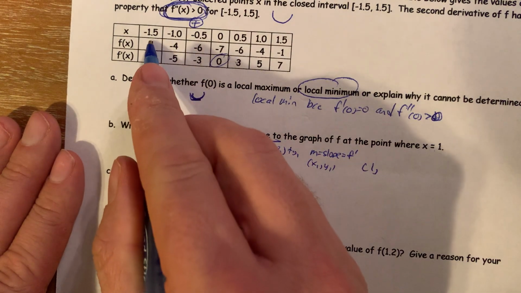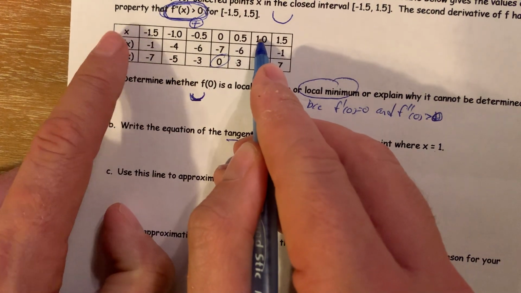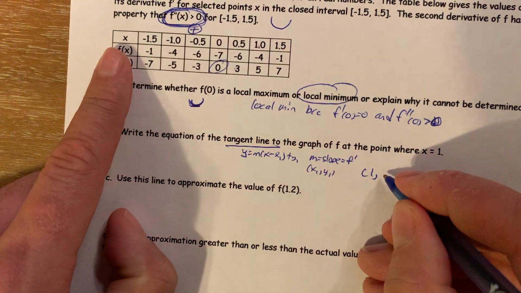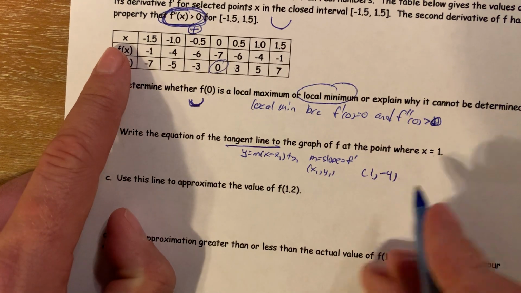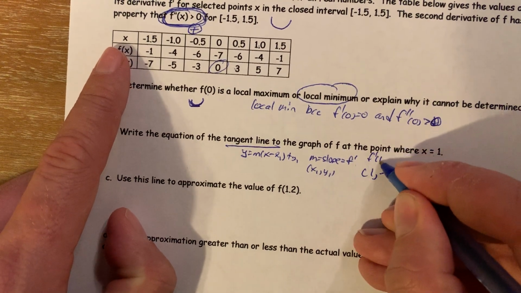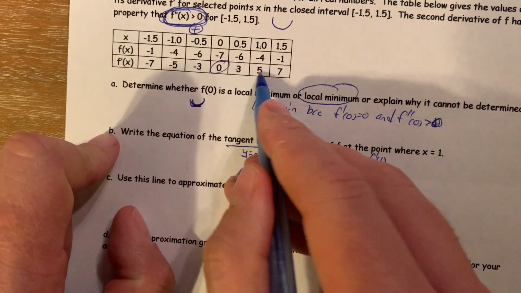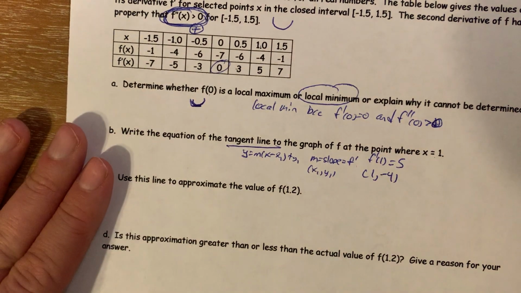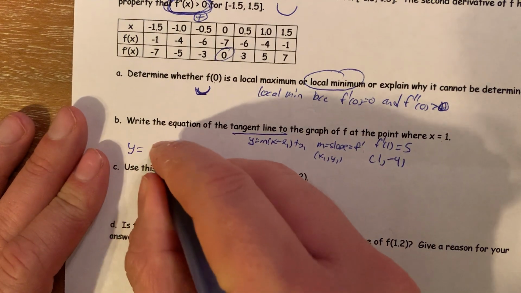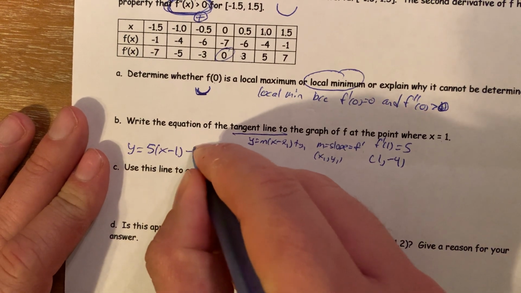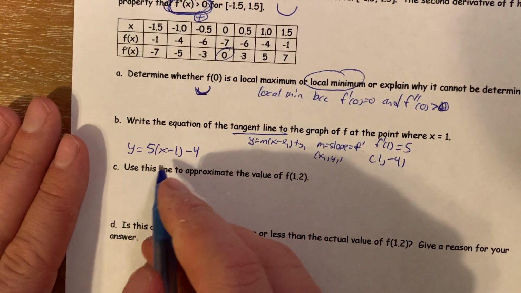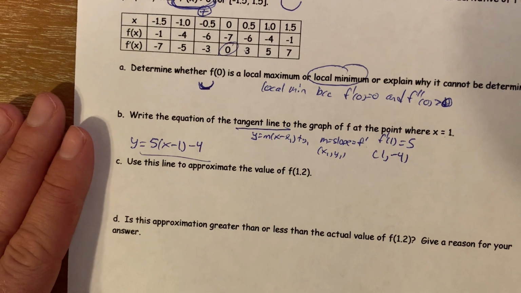When x is 1, the y value, that's f of x, is -4. So there's our point. And we also need the slope, f prime of 1. And we have that as well. f prime of 1 is 5. And so hopefully you were able to write that your tangent line was y equals 5 times x minus 1, minus 4. So this is the tangent line at x equals 1.